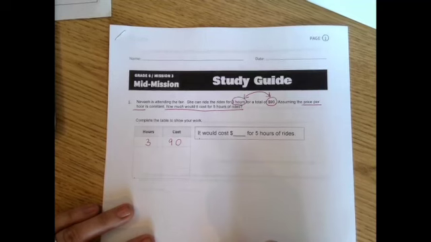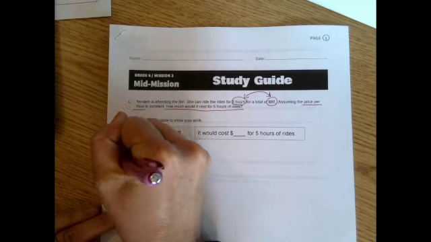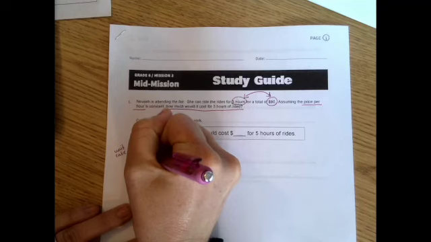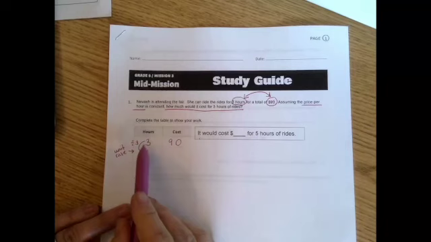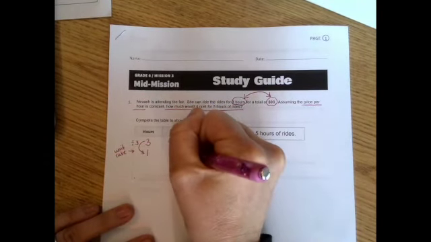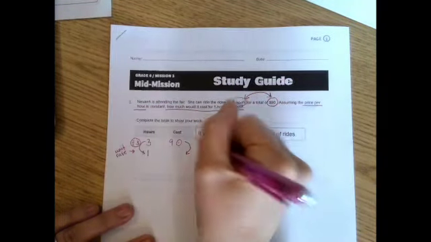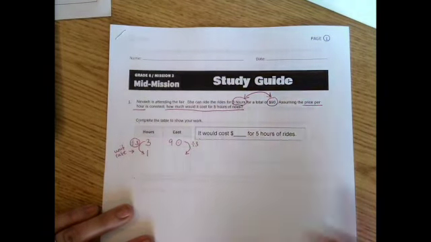So what I'm going to do is find my unit rate, right? So I'm going to figure out how much for 1 hour. That is my unit rate. So in order to get from 3 to 1, I know that I divide by 3. So how do I get from 90 to my unknown number? Well, I do the exact same thing. Whatever I do on this side, I also do on this side. So I'm going to take 90 and divide it by 3.